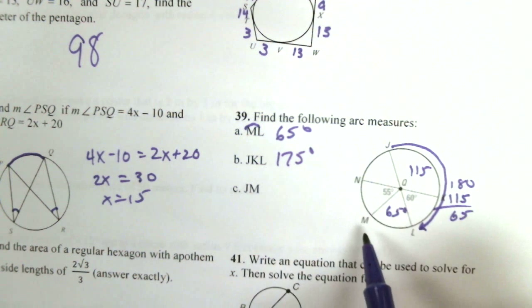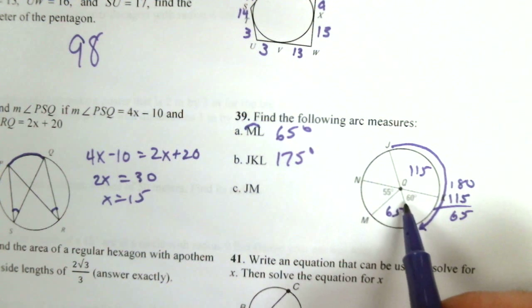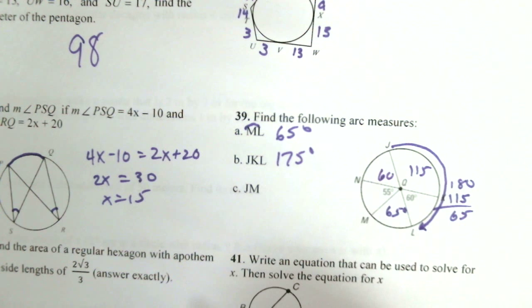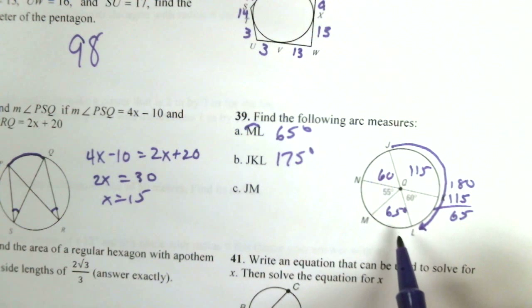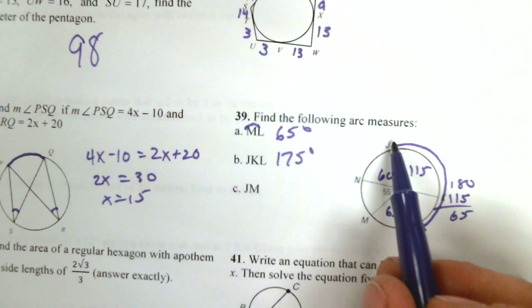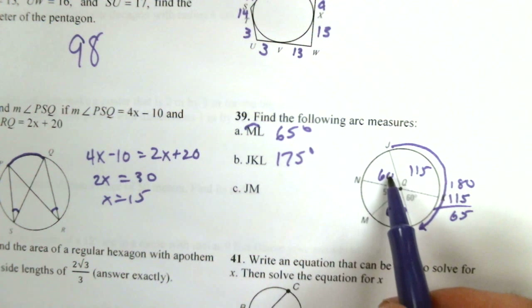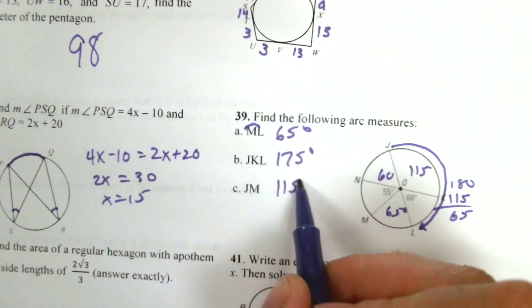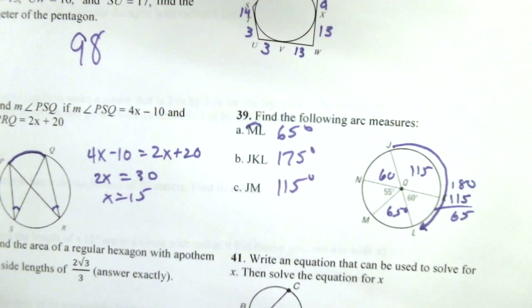The measure of JM, since these would be vertical angles here, makes that one 60. And JM would be 60 plus 55 gives me 115 degrees.